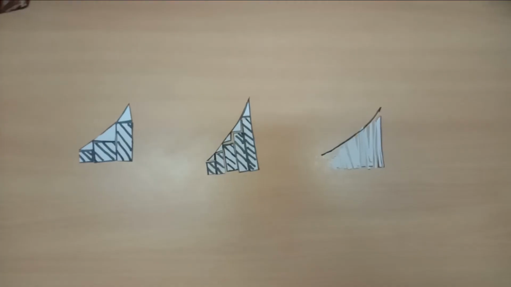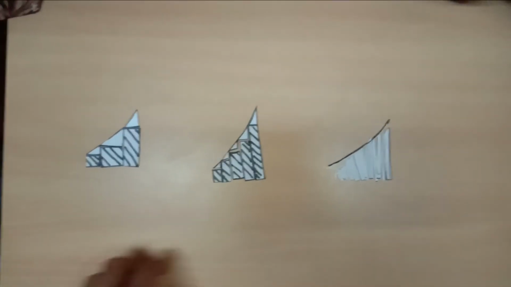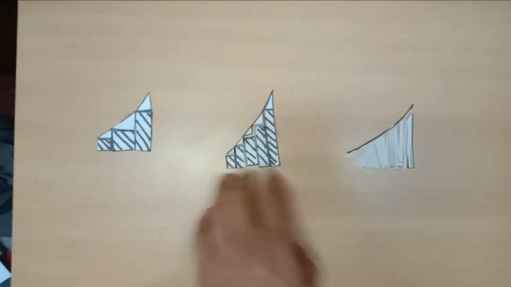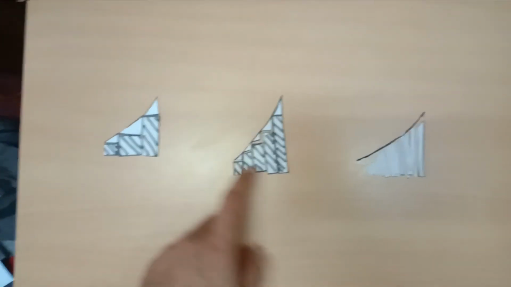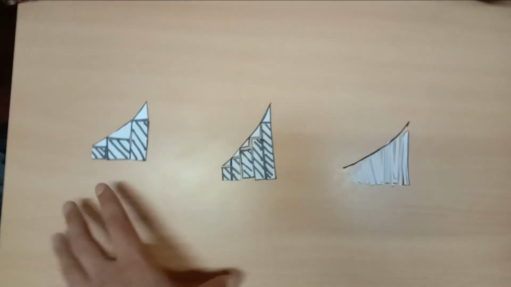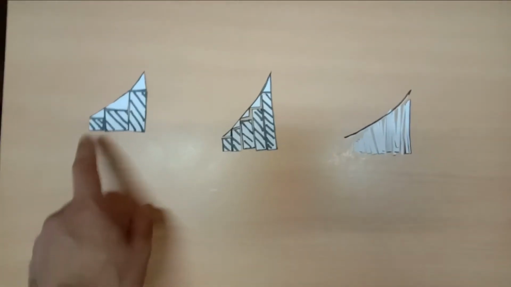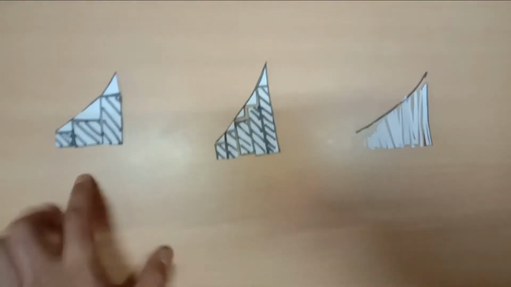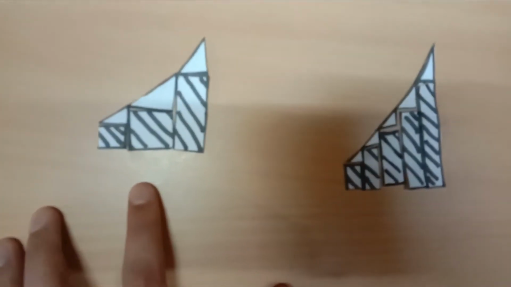So here I have collected the three figures that I had cut into rectangles. These three are almost the same figures. They have the same area, so they represent the same shape after all. So in the first case here, I had divided the shape, so I'll just give you a closer look.